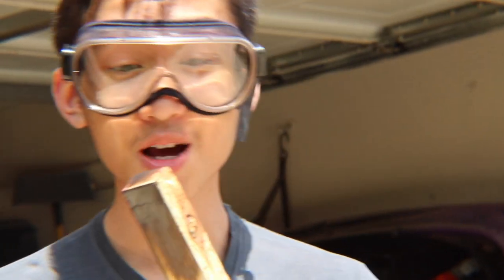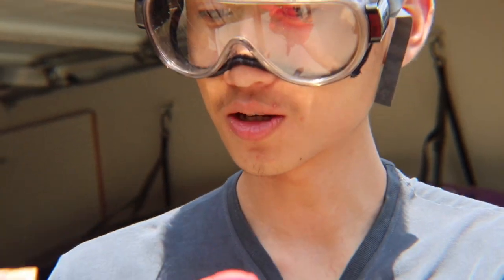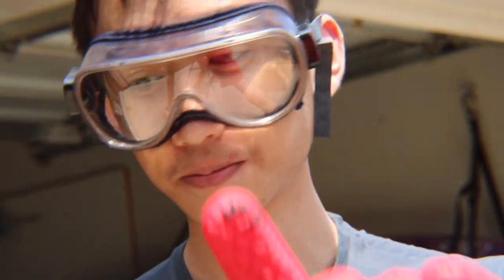Now, as you can see, I completely charred this block of wood. The substance on it is called soot, right?